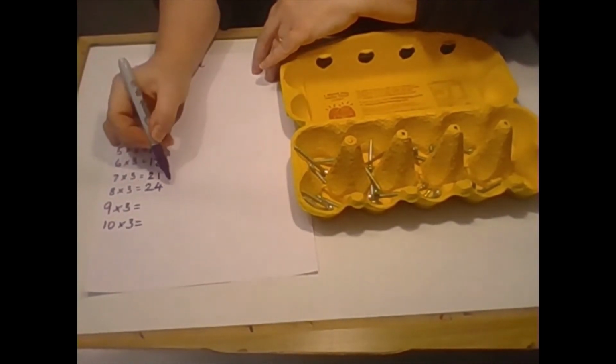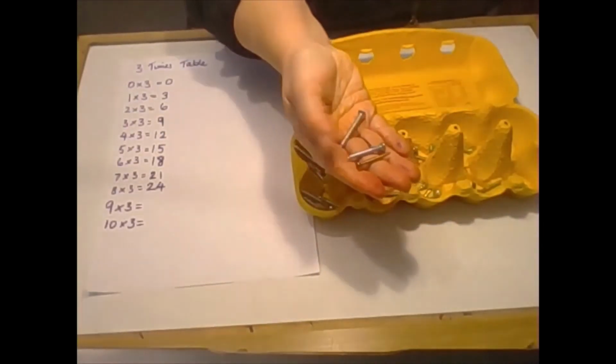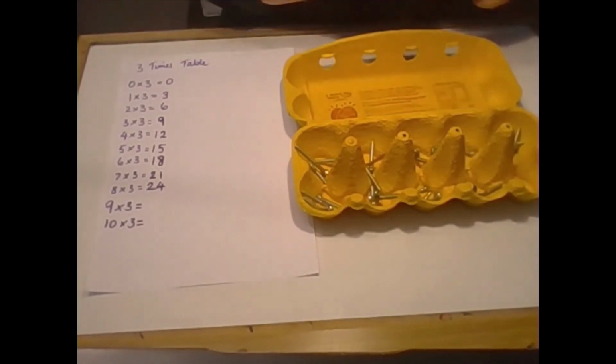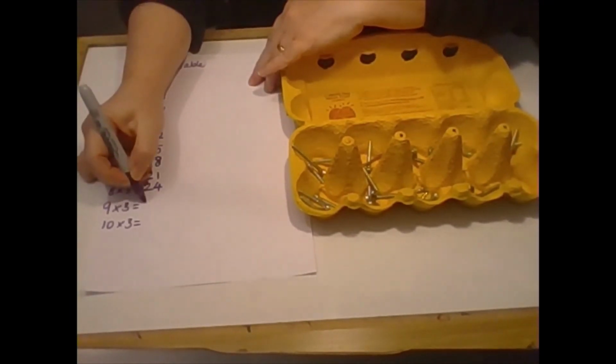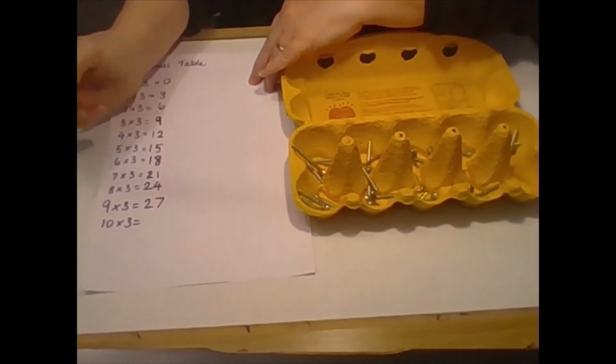Okay, so we know we've already got 24 in our 8 times 3, so we can add on another 3. Here they are. So here's 24. Now we've got 25, 26, 27. 27. So 9 times 3 is 27.